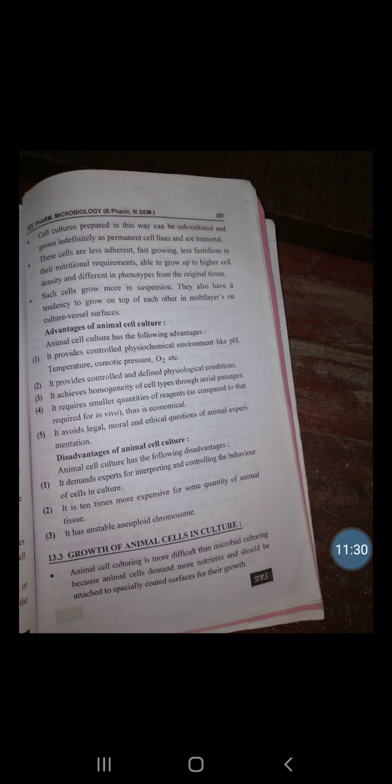Such transformation or mutation can occur spontaneously, or it can be chemically or virally induced, or arise from the establishment of cell cultures from malignant tissues. The cell cultures prepared in this way can be subcultured and grown indefinitely as a permanent cell line. They are immortal.